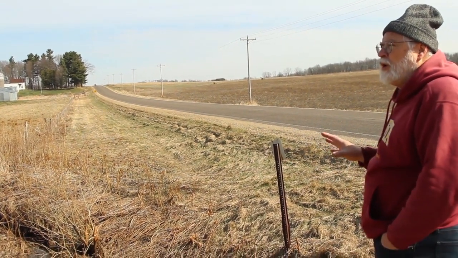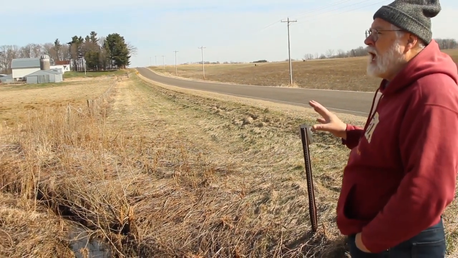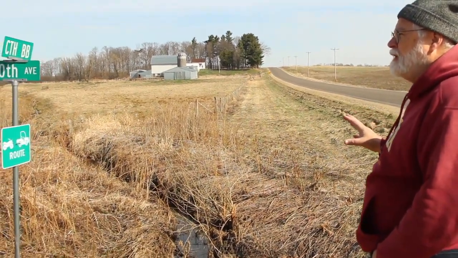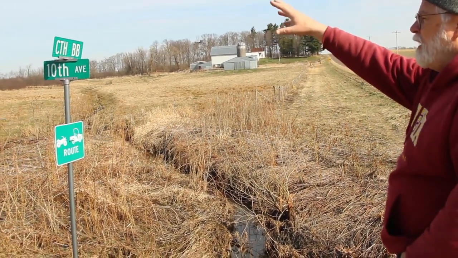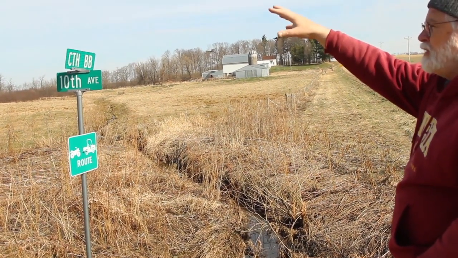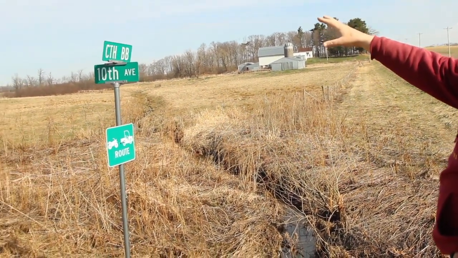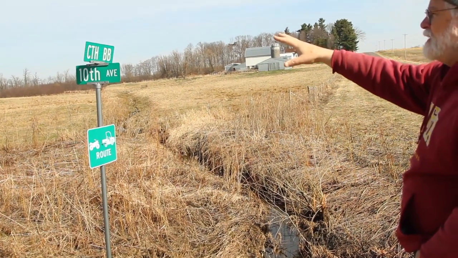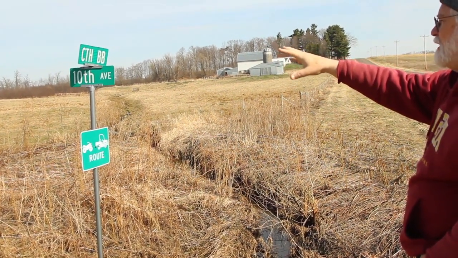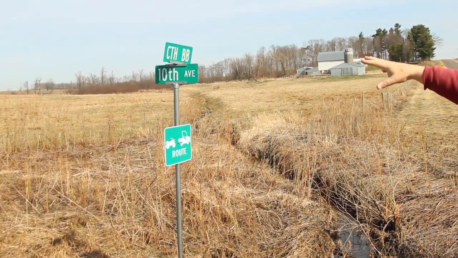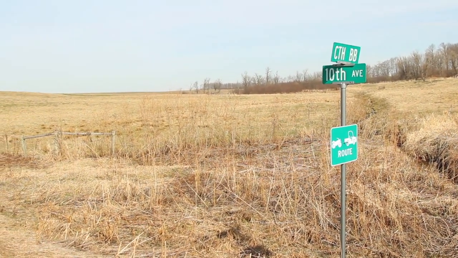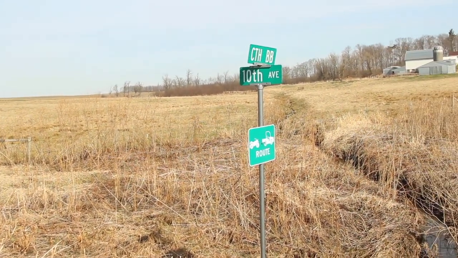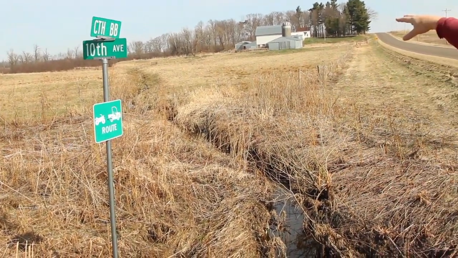So here we are in the corner of County Highway BB and 10th Avenue. And again, where we were last, we were higher up in elevation looking at trees that were planted. But the other option for this land is to have it managed for pasture. And as you can see, we have perennial grasses and forbs. And then we're next to a stream here. This is a headwater stream that's coming out of a wetland up there.